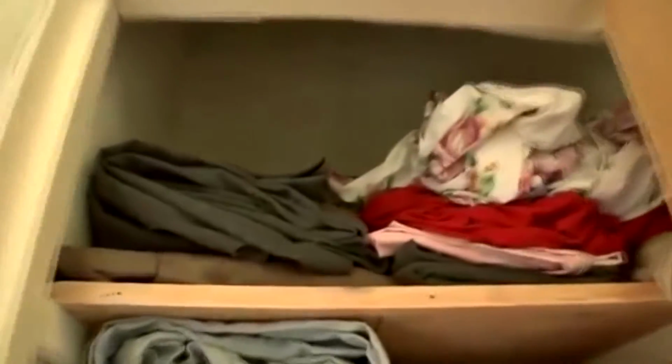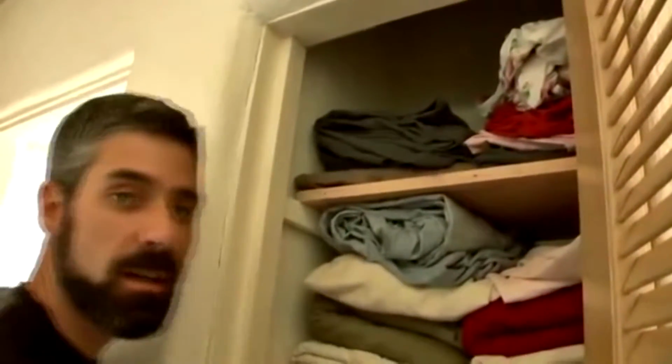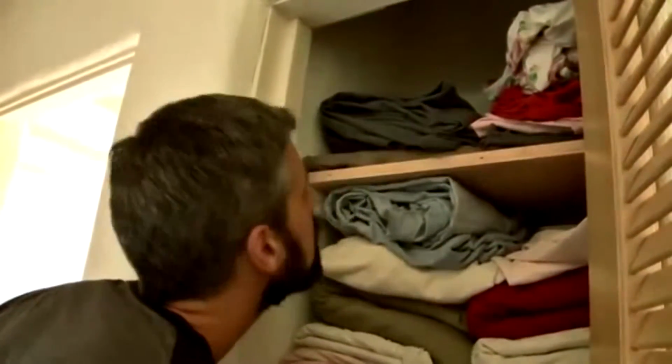It's a little closet, a linen closet, and up in the top of that, they have a very tiny access space to get to the attic. Now what I'm looking for is to ensure that that attic hatch is sealed fairly well.